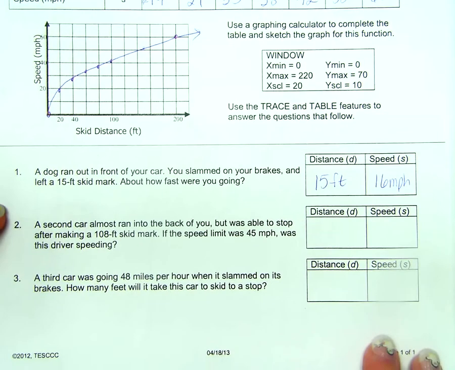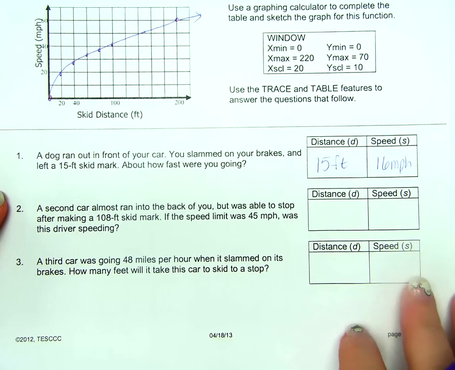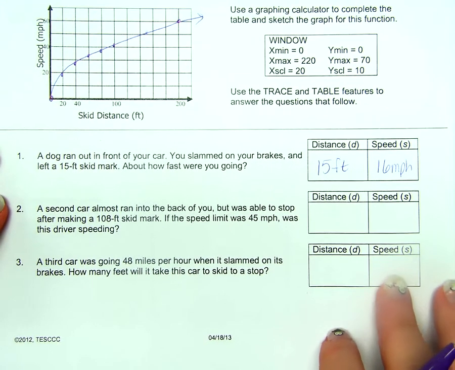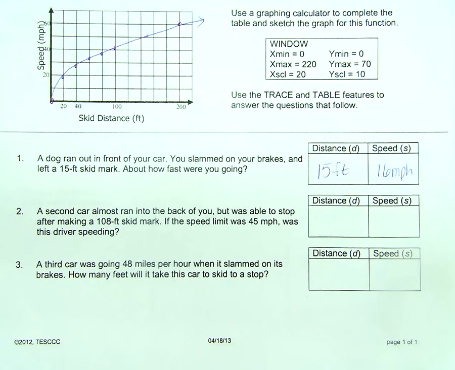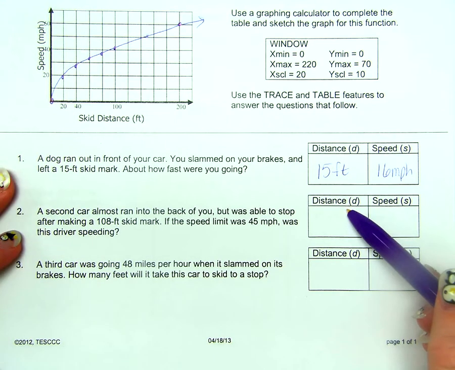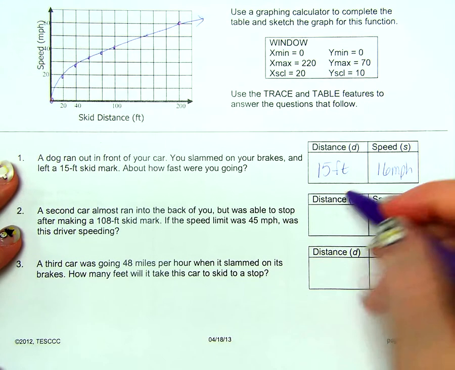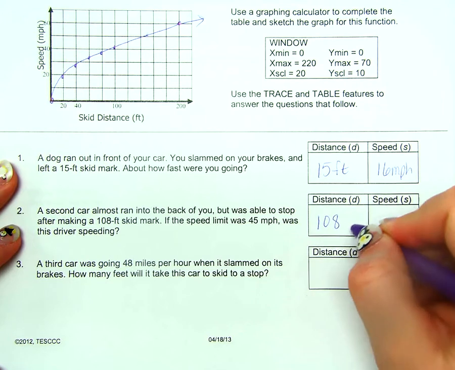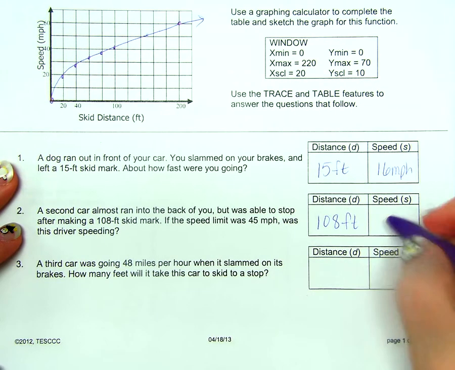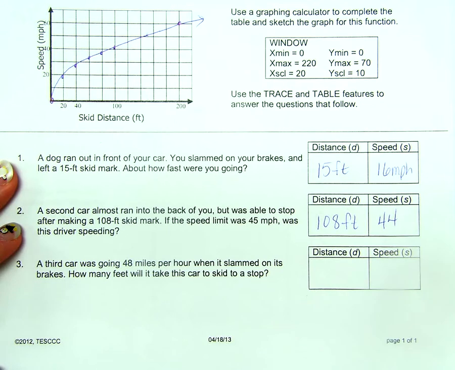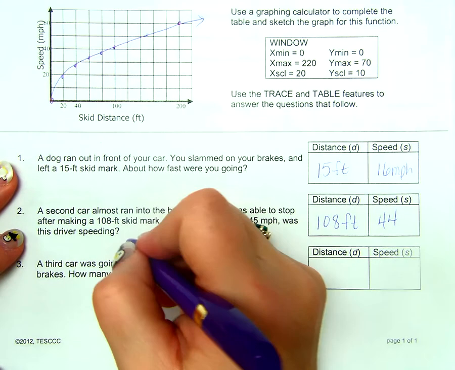A second car almost ran into the back of you, but was able to stop after making a 108-foot skid mark. If the speed limit was 45 miles per hour, was the driver speeding? Okay. What's the distance in this problem? 108. 108 what? Feet. So what was the speed? 44. So were they speeding? No.